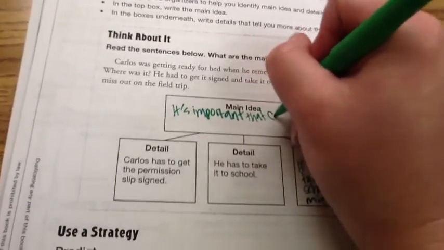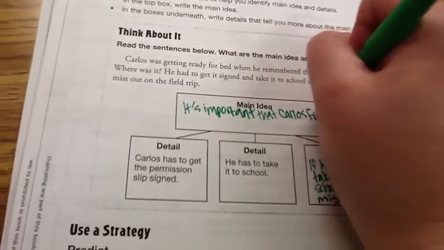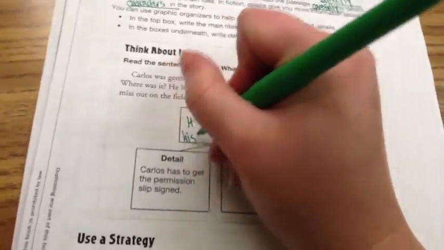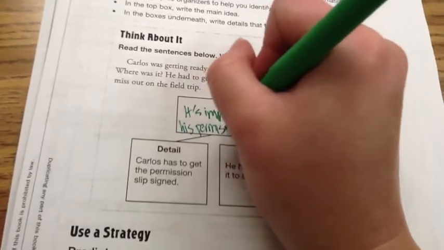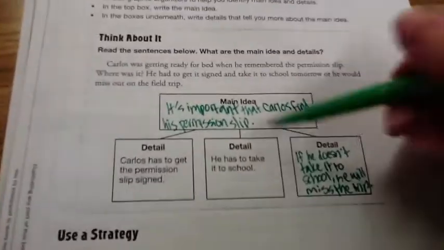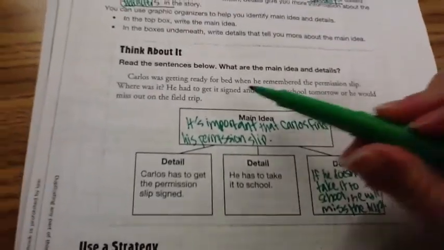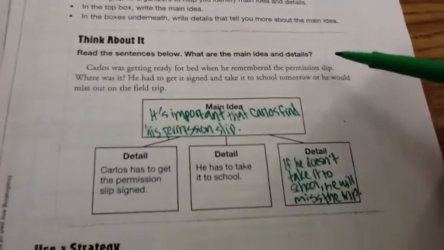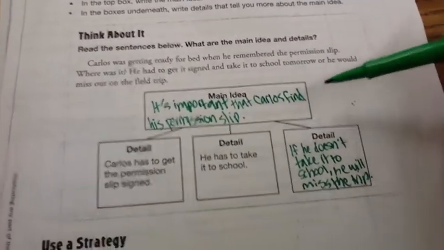that Carlos find his permission slip. Notice, this wasn't something that was stated directly. They didn't say it's important that Carlos find his permission slip. It tells me a story about this. And based on the details in the story, I can infer or make a guess about the main idea.